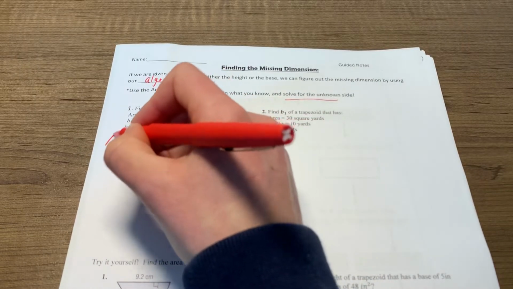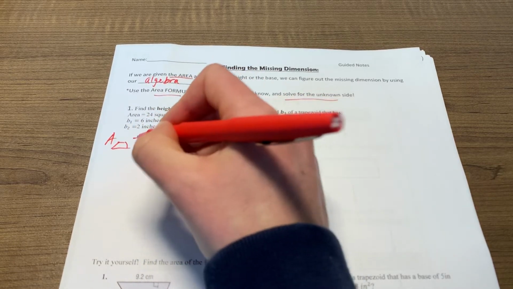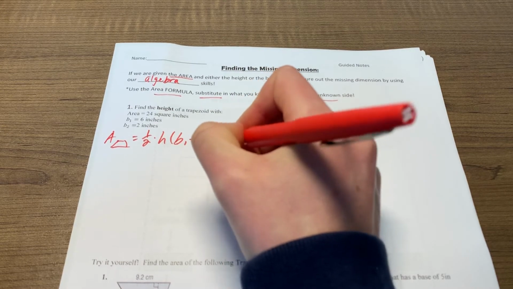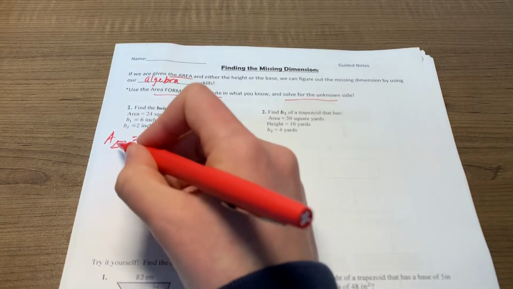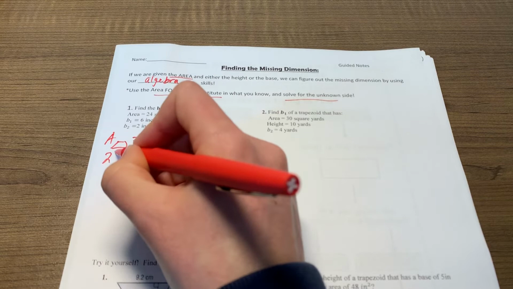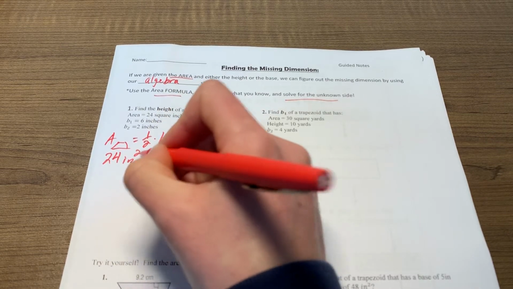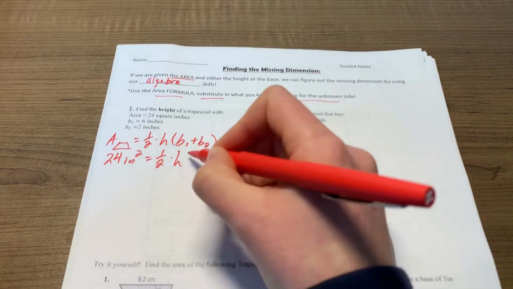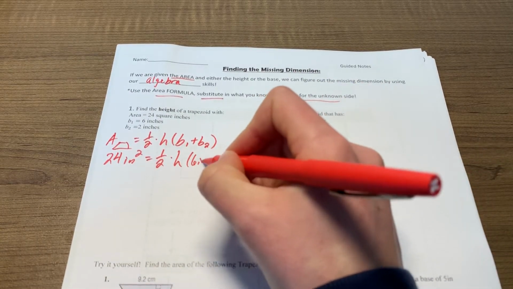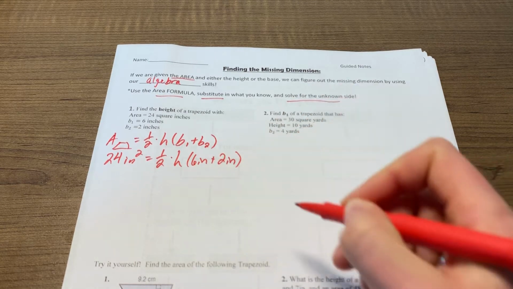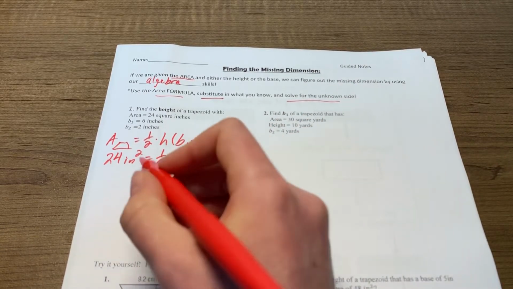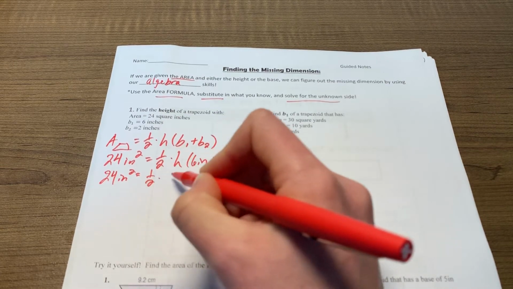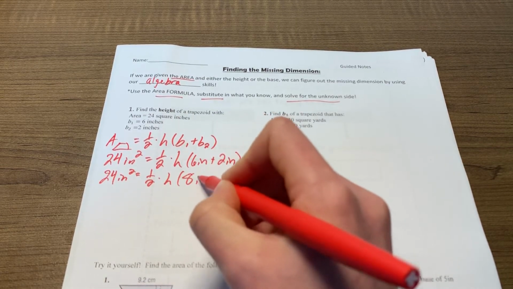So the first thing I want to do is write the formula. The area of a trapezoid is 1/2 times height times base 1 plus base 2. Okay, and substitute in. So we know the area is 24 square inches is equal to 1/2 times the unknown height times the sum of 6 inches plus 2 inches. All right, let's start solving now. So we've got 24 square inches is equal to 1/2 times the height times 8 inches.